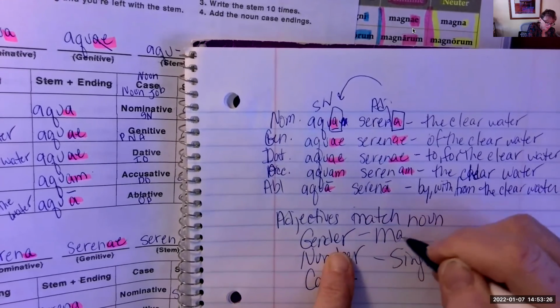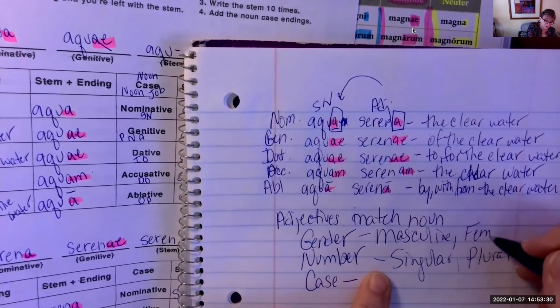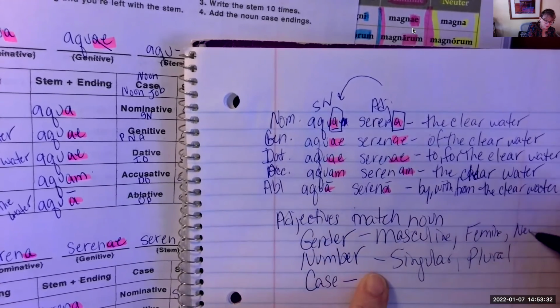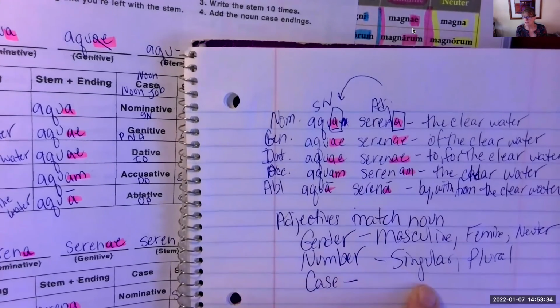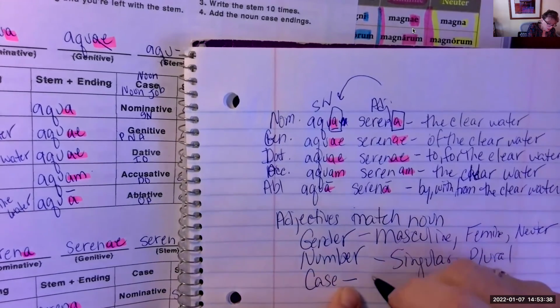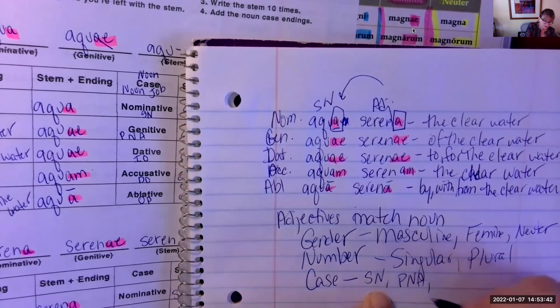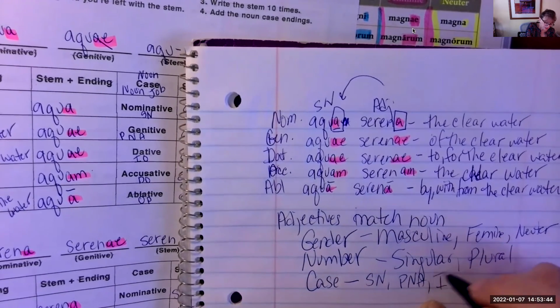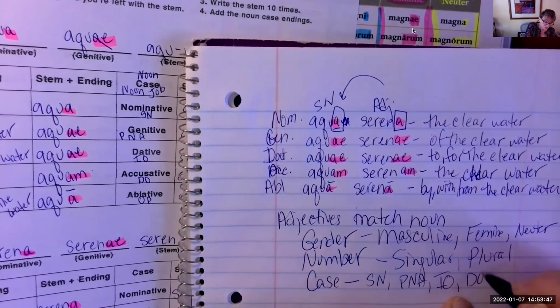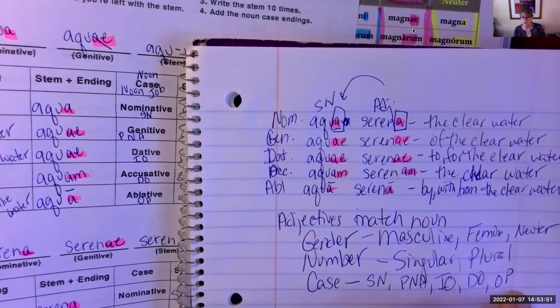Gender, is it masculine? Is the noun masculine? Is the noun feminine? Or is the noun neuter? When you memorize a vocabulary word, you have to memorize its gender. And what job is it operating as? Is it the subject? Is it the possessive noun adjective? Is it the indirect object? Is it the direct object? Or is it operating in the sentence as the object of the preposition?